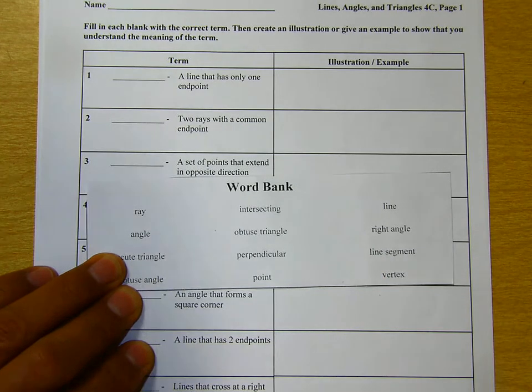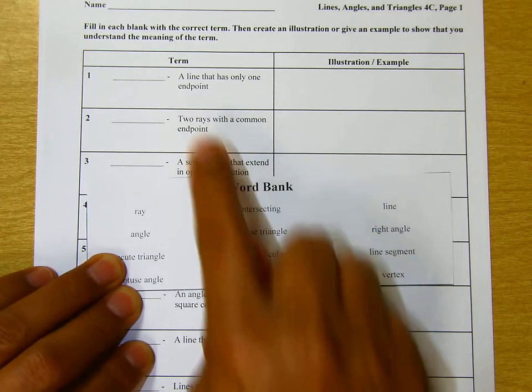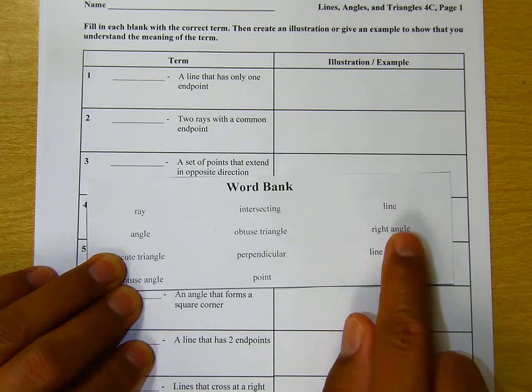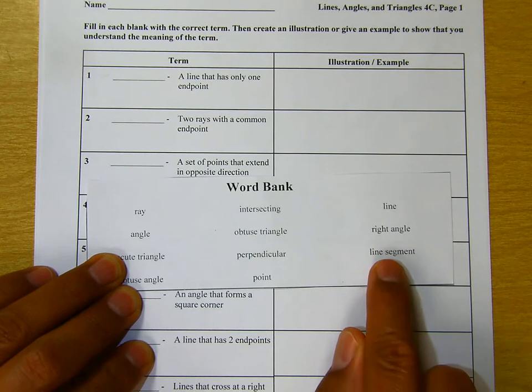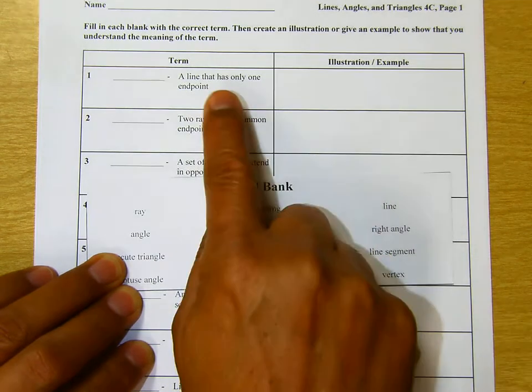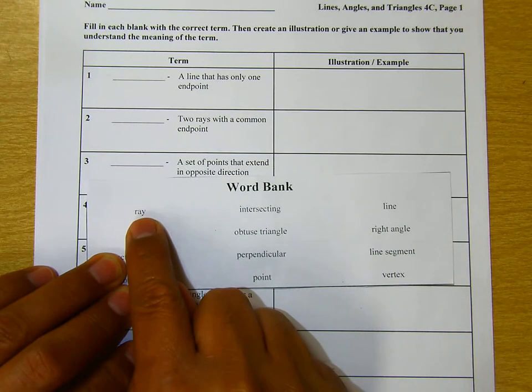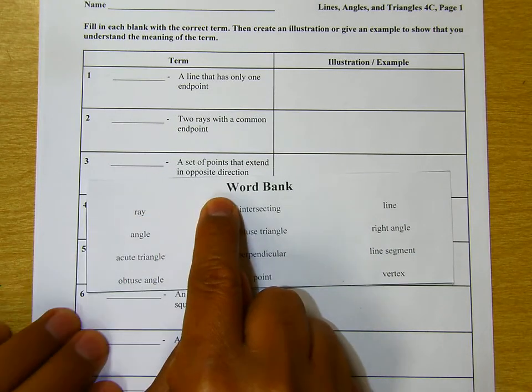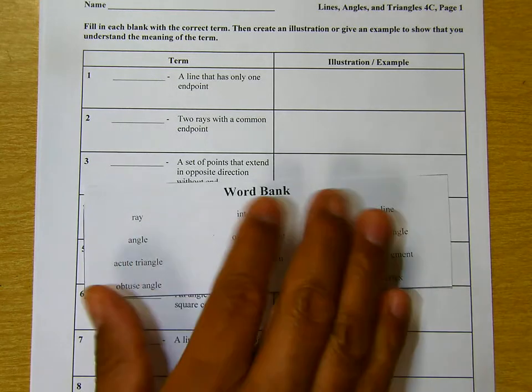Now we go back here. It says it has only one endpoint. I know a line doesn't have an endpoint. It goes on forever in both directions. So it can't be line. Line segment has two endpoints. So it can't be that one. We're looking for one endpoint. I know ray has one endpoint, and then it goes on forever in one direction. So I think it might be a ray.